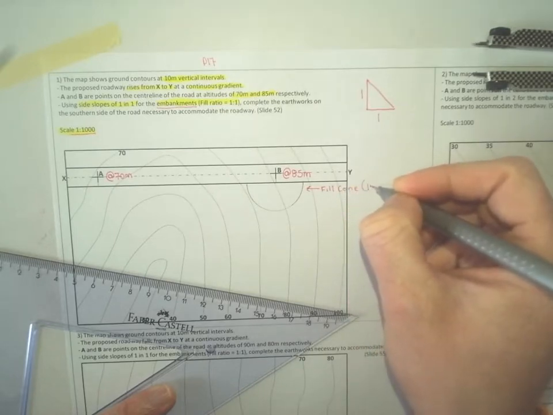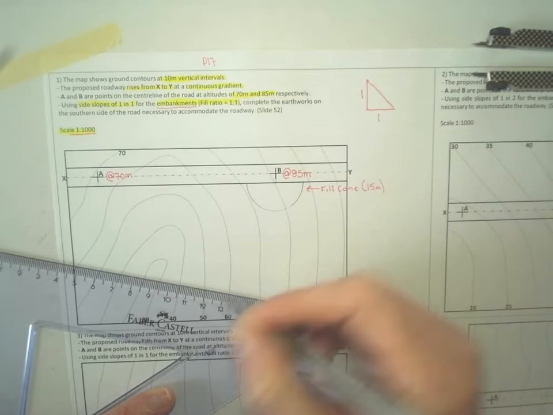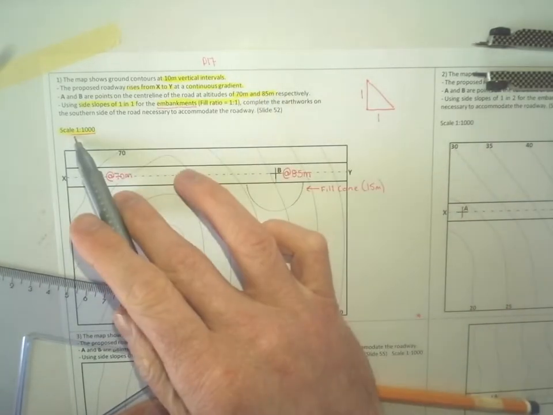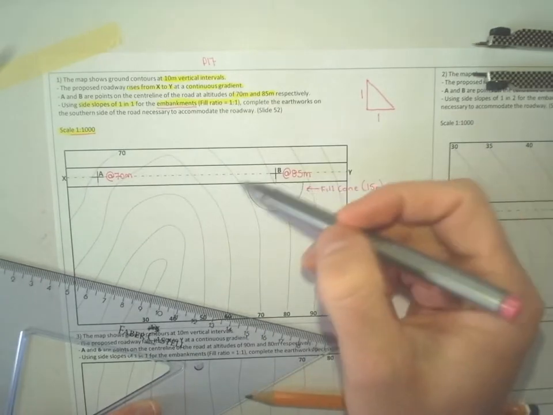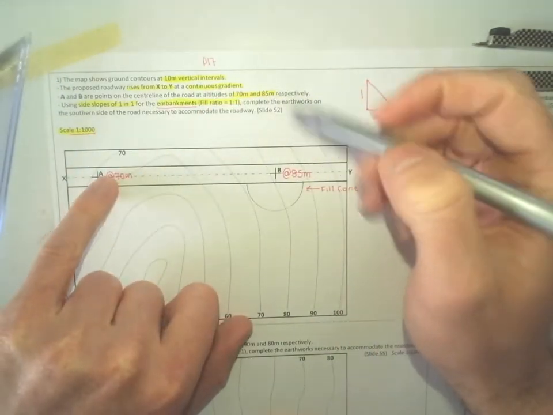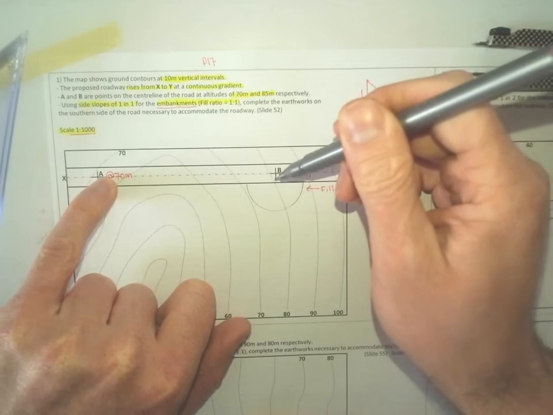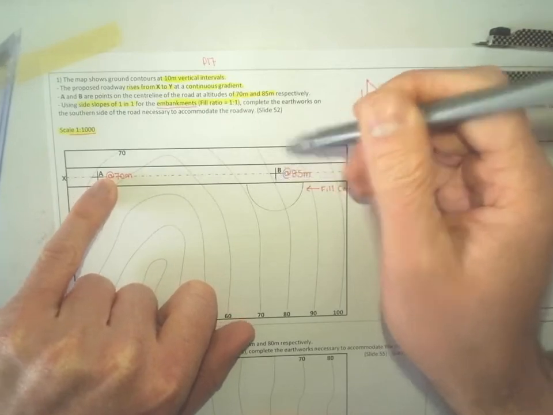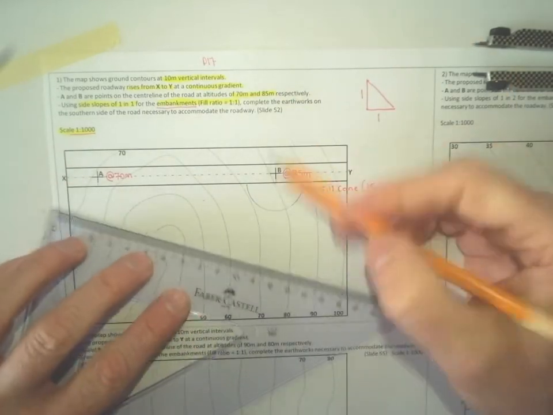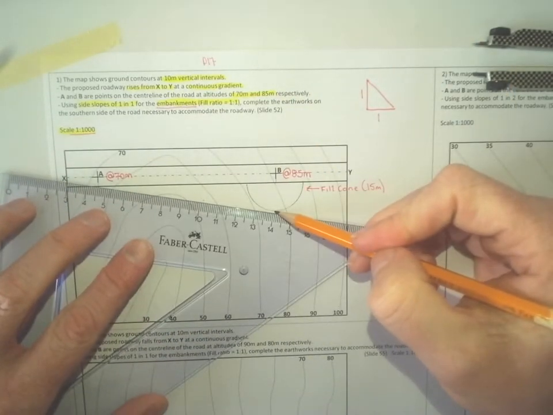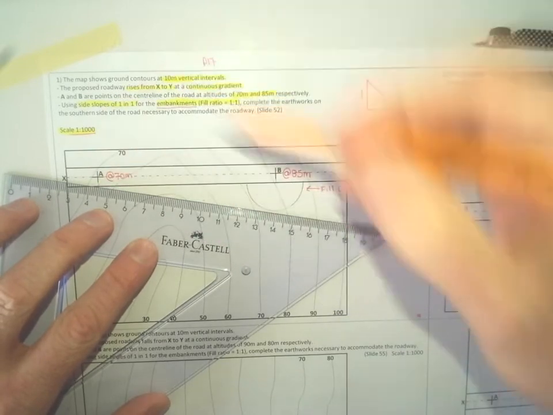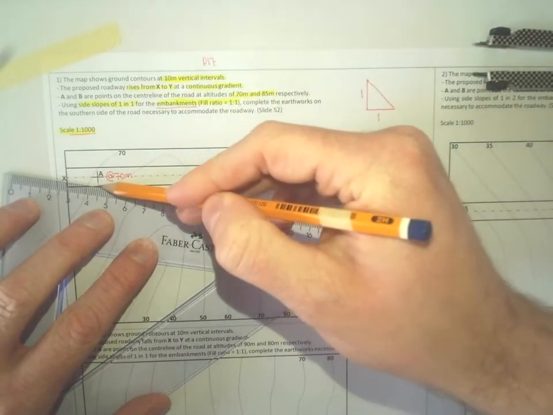And it's 15 meters. Well, it's really millimeters we're drawing, but in real life, because of scale 1:1000, it's the same as 15 meters. But that is the difference between the lower part of the road and the higher part of the road. So we put in a fill cone. Now what we do is we draw a tangent back to the edge of the road at A, and we just draw a line.